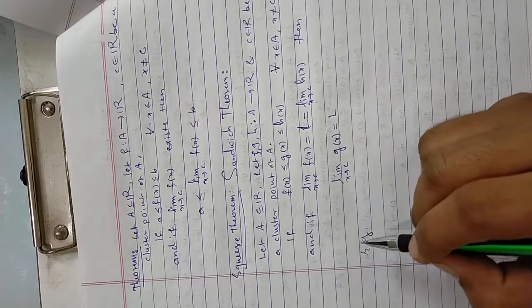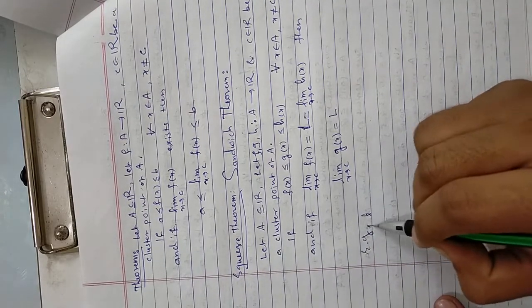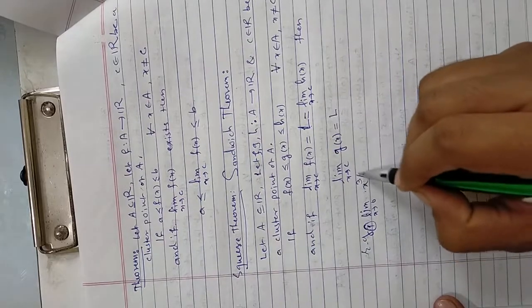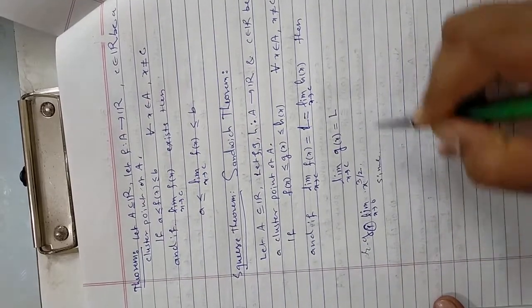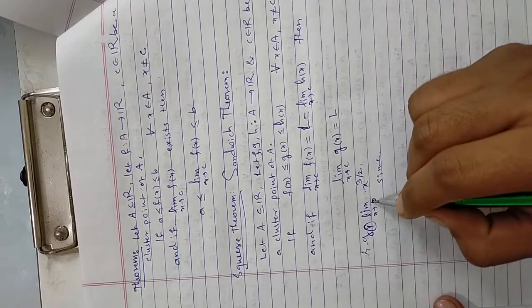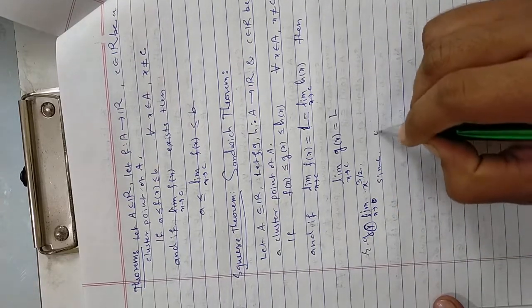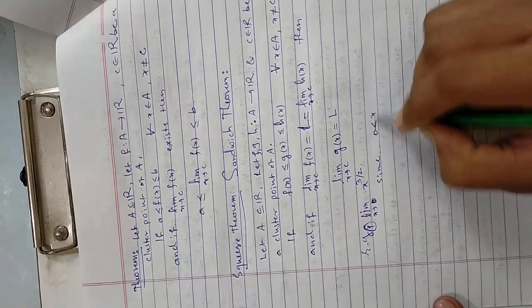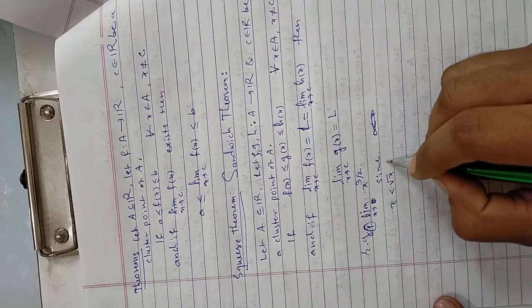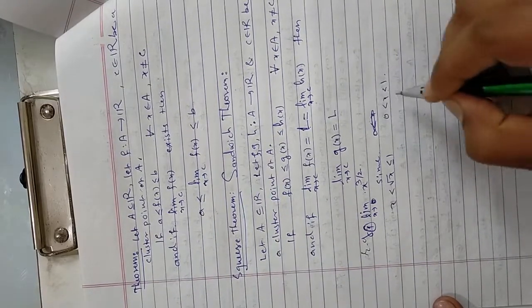So for example, number 1, the limit of the function x raised to 3 by 2. Now since it is the neighborhood of 0, in the 0 neighborhood we can have 0 less than x, x less than root x less than or equal to 1, for 0 less than x less than 1, right?